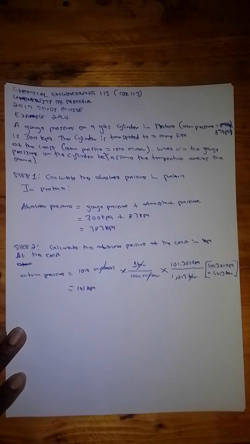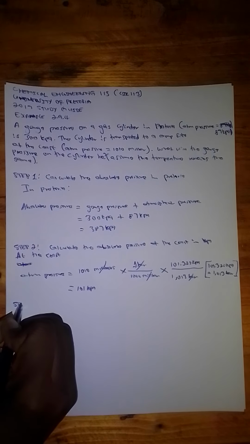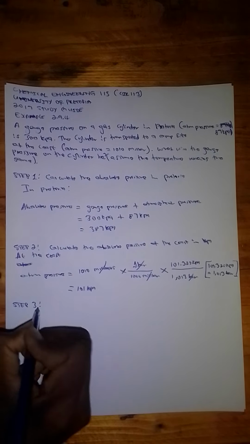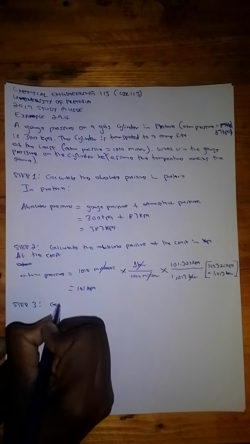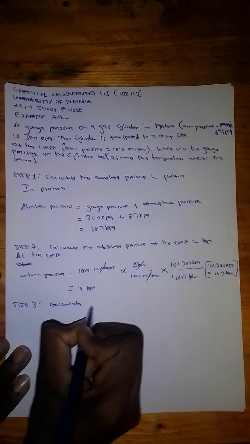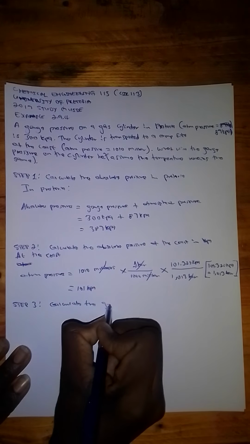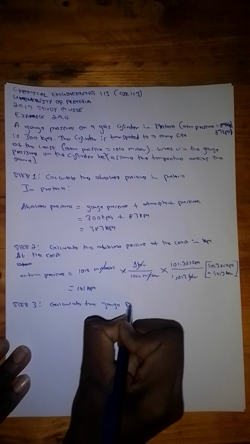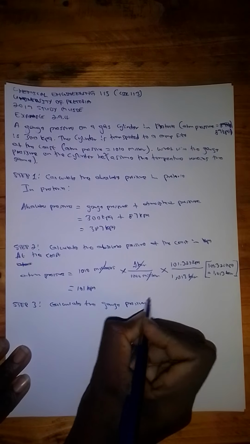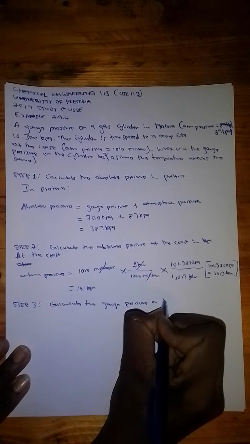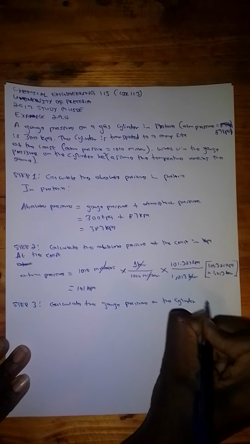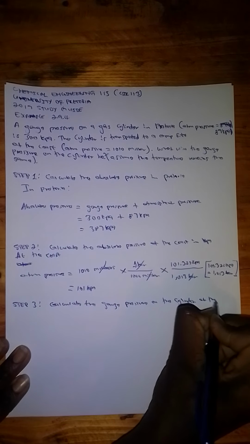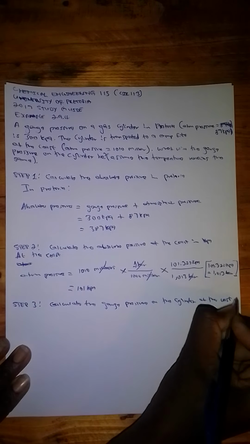Now that we have this, we're going to our step 3. Step 3, calculate the gauge pressure on the cylinder at the coast.